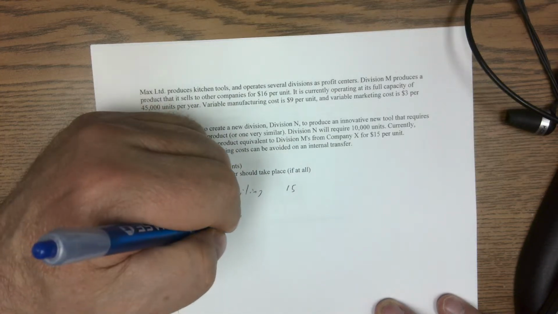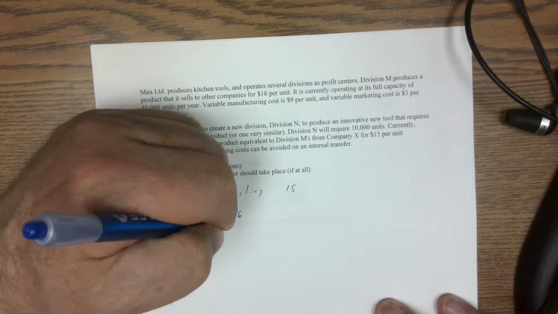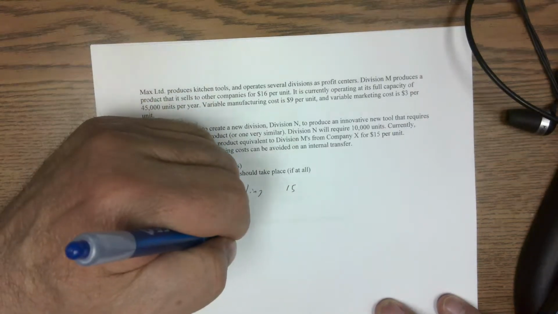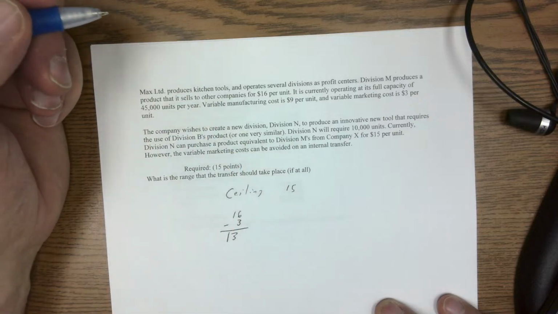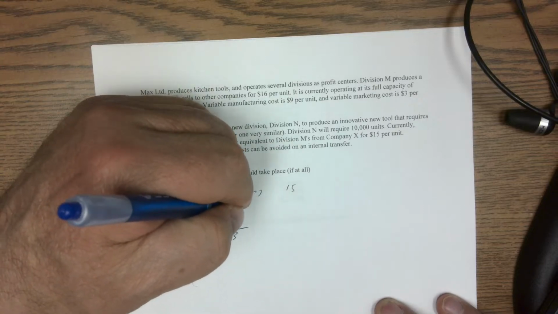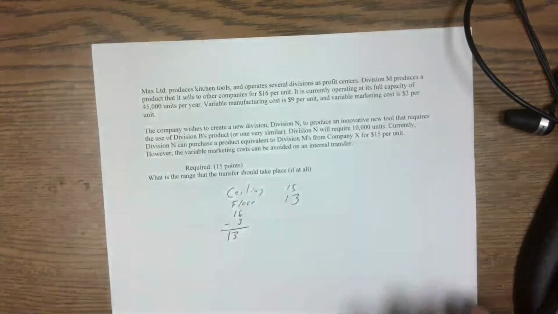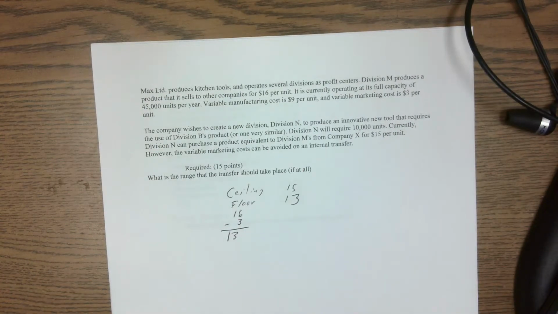So they want to do that, but they can get rid of that variable marketing cost, and so they would be the same at selling it at 13. So our floor is now 13. So they can negotiate a price between 13 and 15, and at 13 or 15, one or the other will be equally well off. Anything in between, they will both be better off.